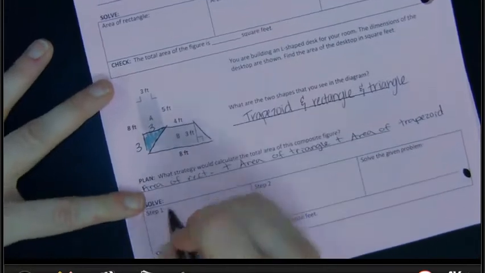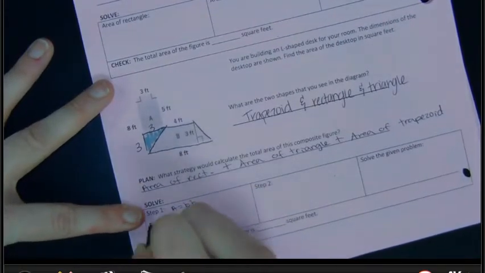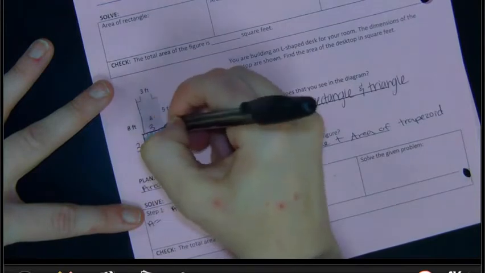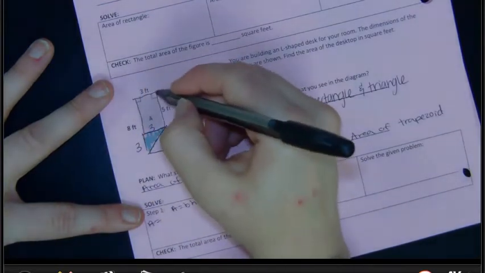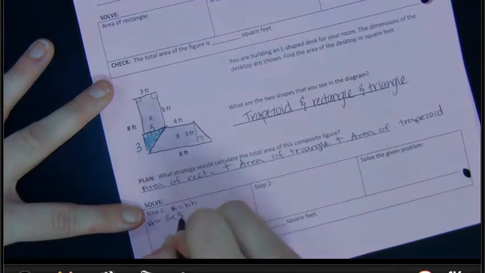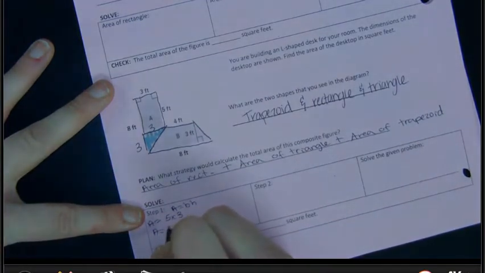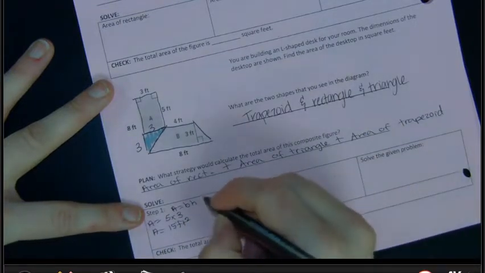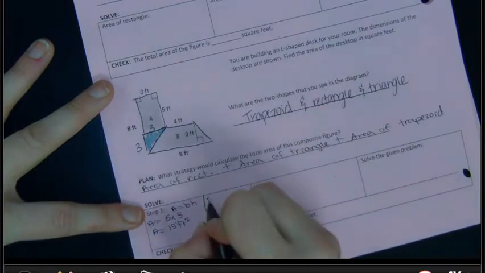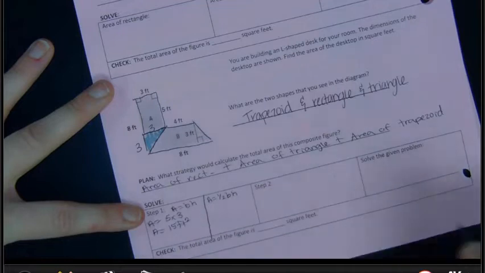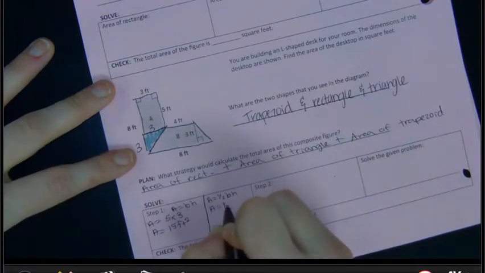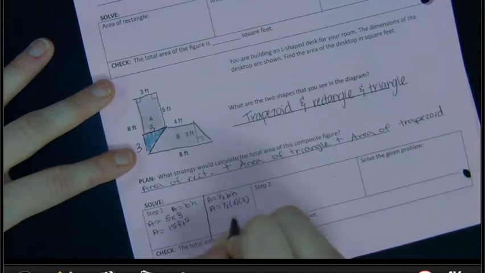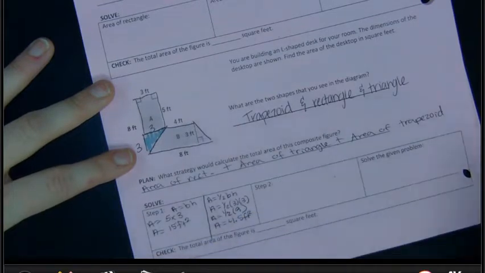Let's do the area of the rectangle. So area is equal to base times the height. So area is equal to, well, if I look right here, okay, from here to here is 8, but look, 5 to 3, so 5 times 3, and my area for this is 15 feet squared. Okay, area of the triangle, let's split this up here. So my triangle area is equal to 1/2 base times the height. So area is equal to 1/2 3 times 3. 3 times 3, we know that to be 9, so 1/2 of 9. And we know this to be 4.5 feet squared.